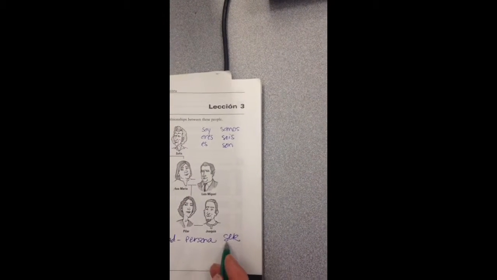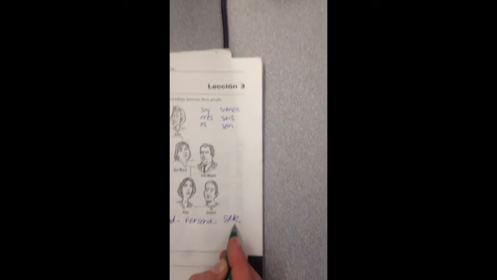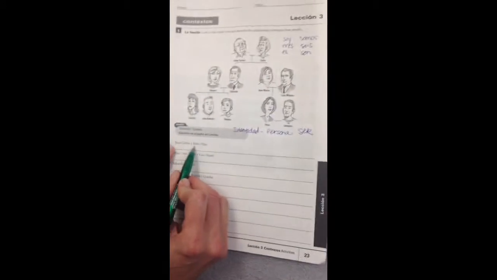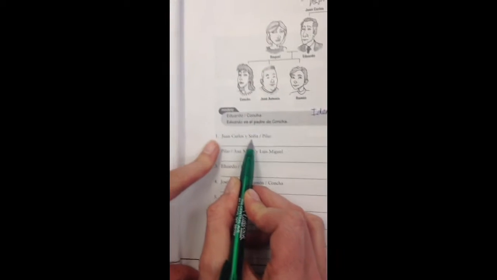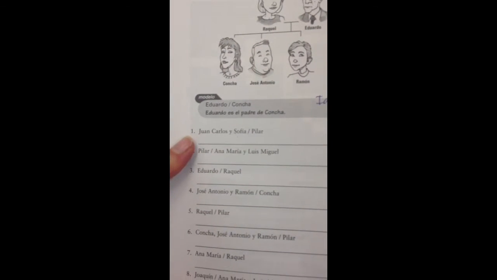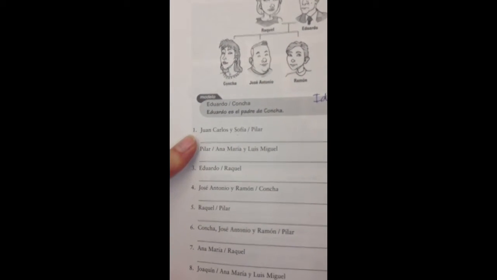We're going to use the verb ser when we're talking about identity. So you're going to have to identify the people. Juan Carlos and Sofia. I'll do a few with you, and you guys will need to finish these. And any of them that are not finished in class are homework. So the more we get done in class, the less homework you have.